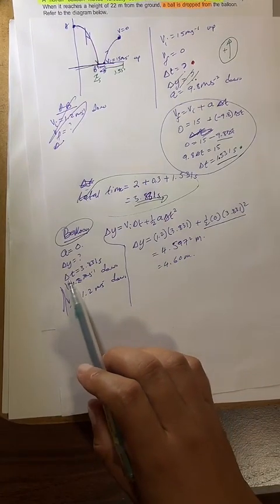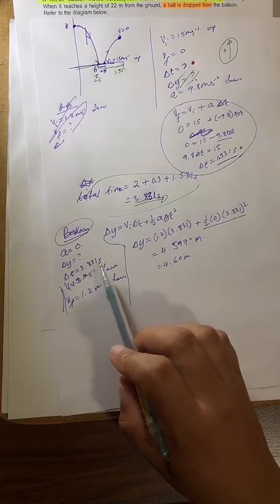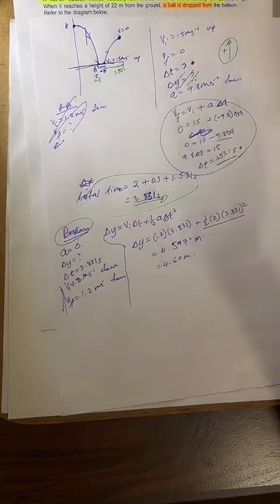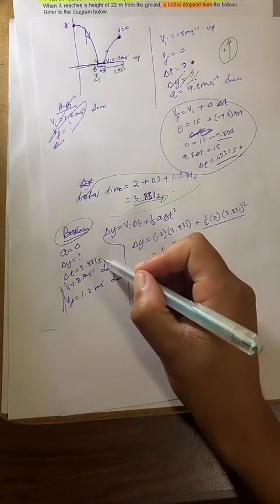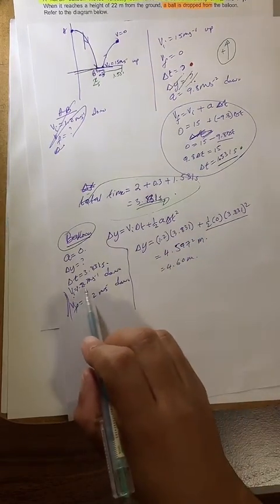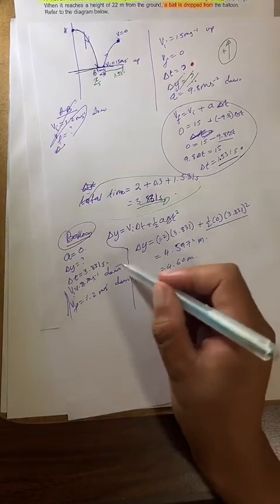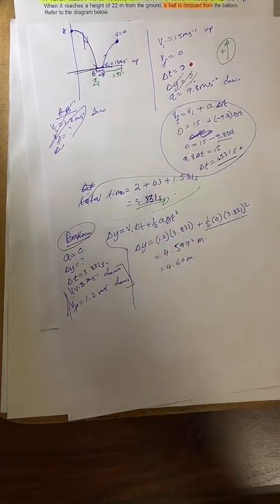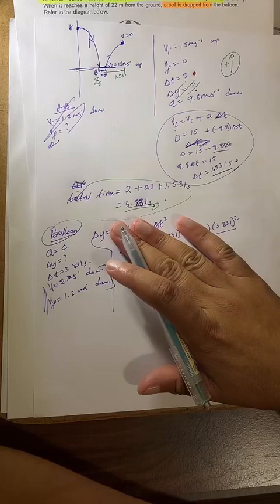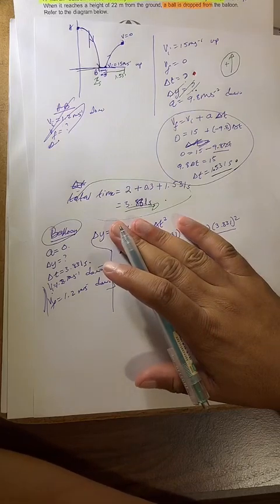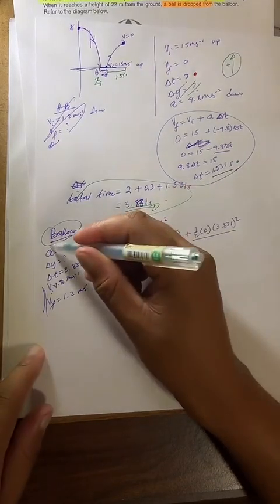The time for which the hot air balloon was in the air is 3.831 seconds, which is the time from when the ball left the hot air balloon. The initial velocity of the hot air balloon is 1.2 meters per second. The final velocity is still 1.2 meters per second, because it is constant, and this is in the downward direction. It's been coming down, this hot air balloon. Are we still together there before we go to calculations?